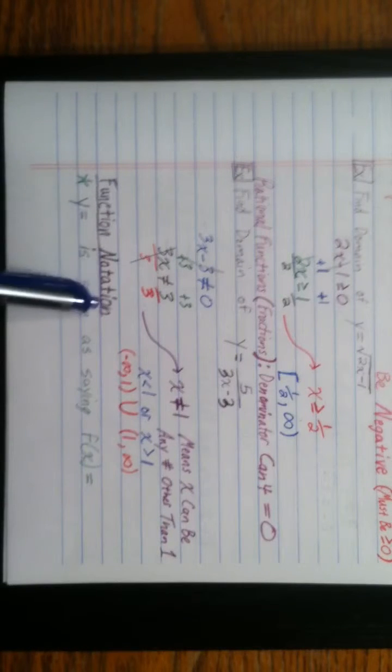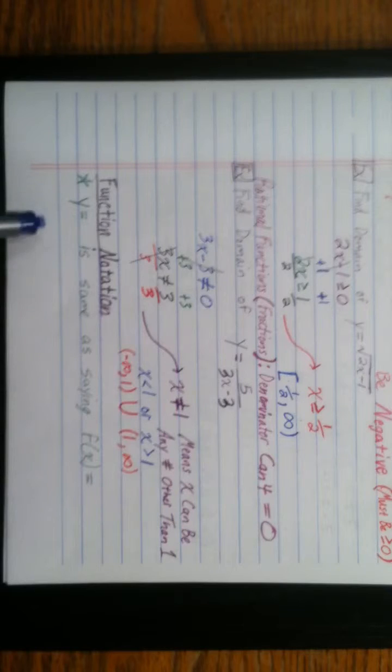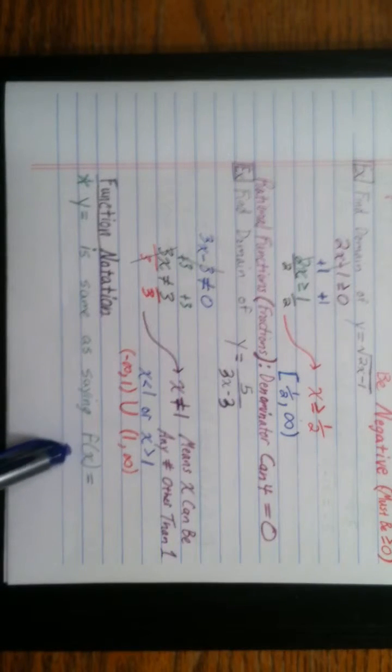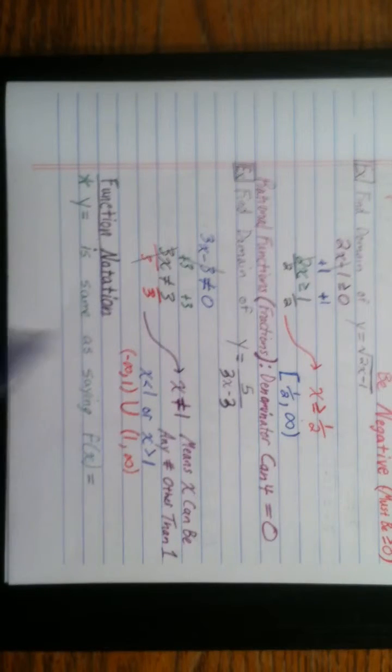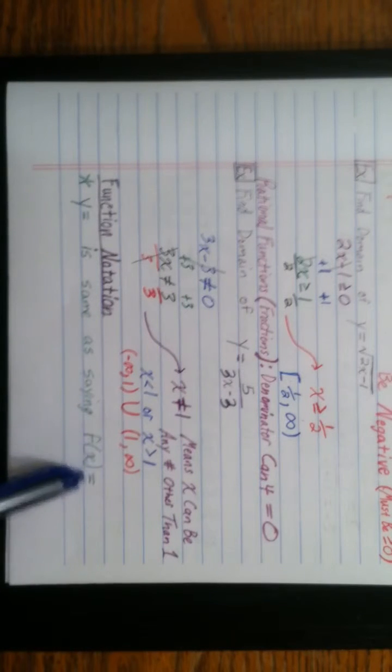In this last part of the section 4.5 notes, we're now going to look at what's called function notation, because every equation is not always written in y equals form. If the equation represents a function, then we can actually write it in another form, where we have an f and an x in parentheses. We call this function notation. The idea is that saying y equals is the same thing as saying f of x equals.